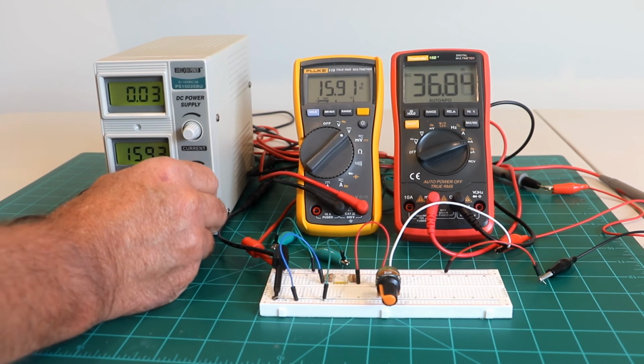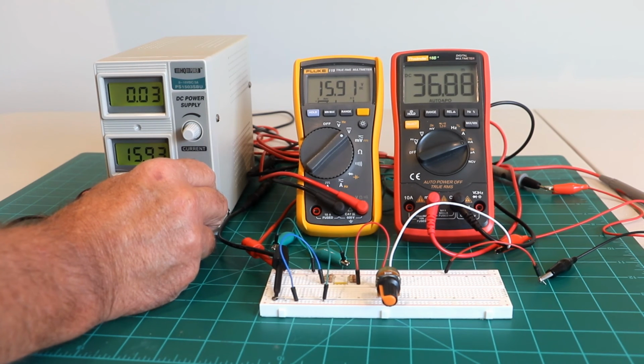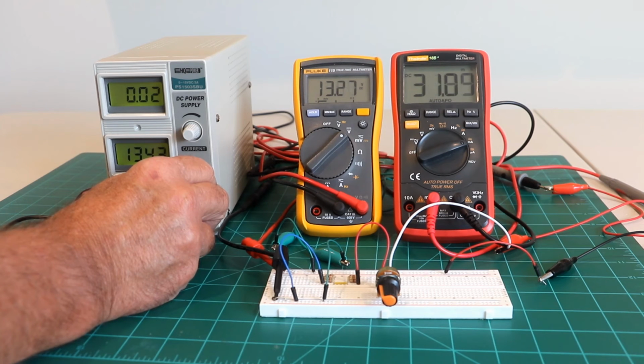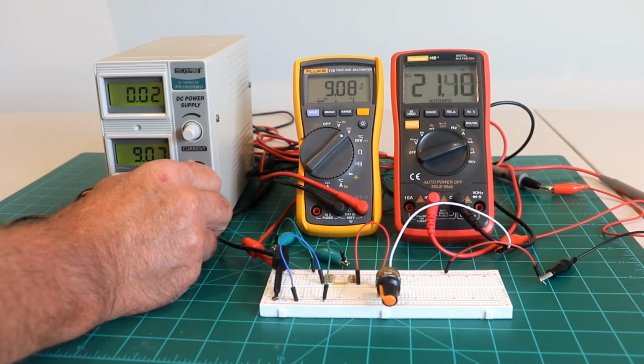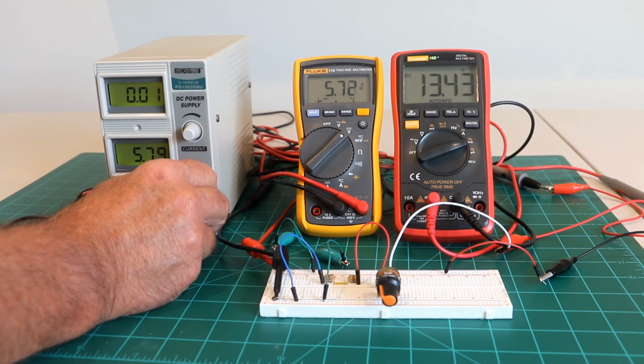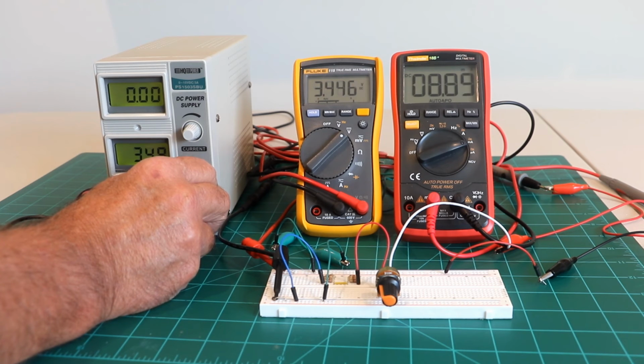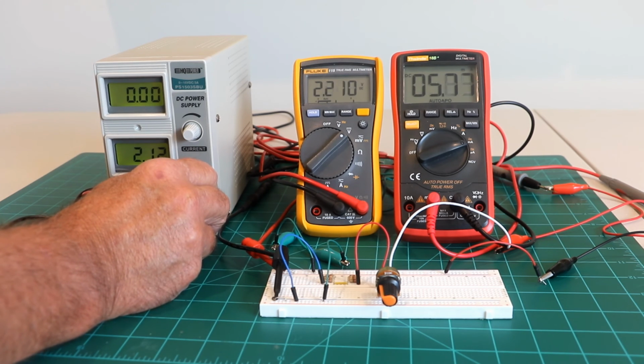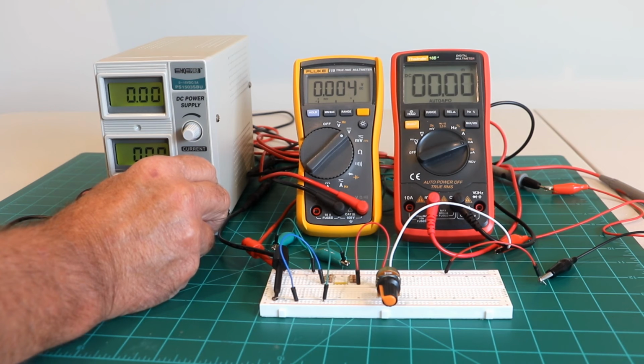Same way with voltage, as we lower the pressure or the voltage, the amount of current flowing decreases. Now this is just meant to be a demonstration. It's not meant to be a real precise experiment at this point.